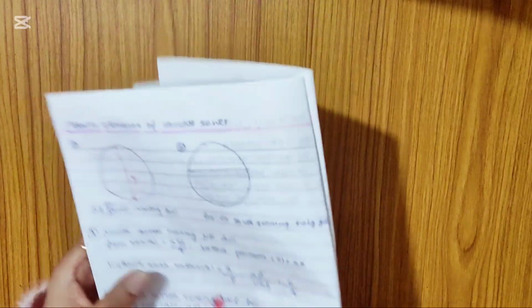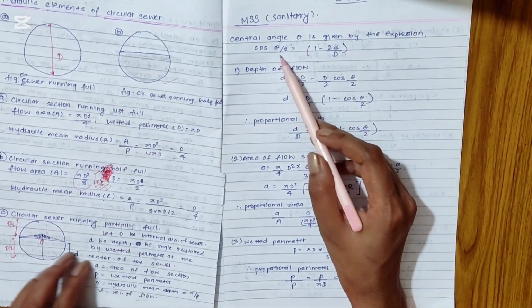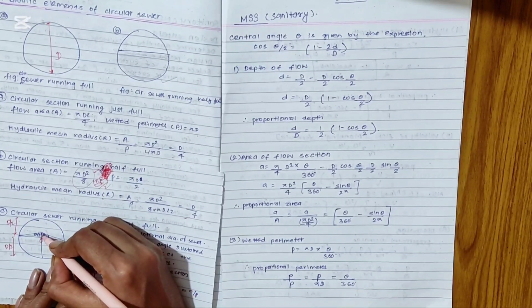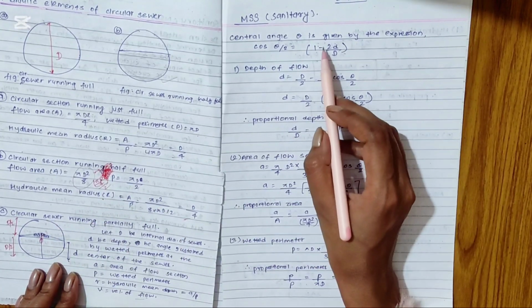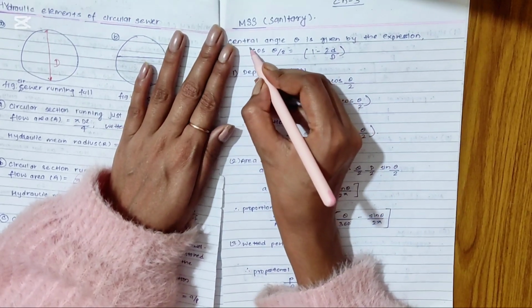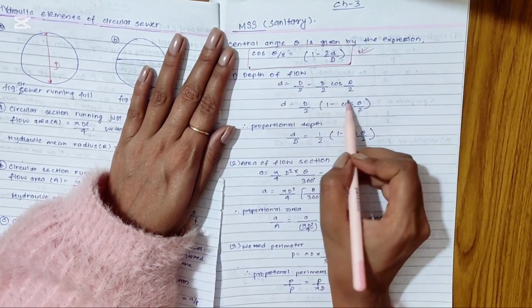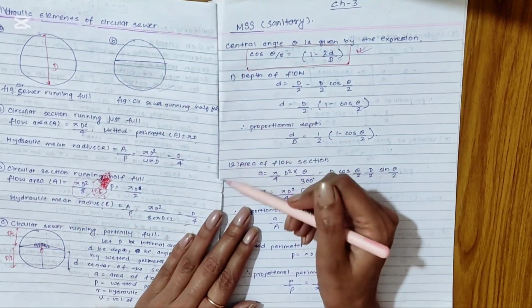So here the central angle theta is given by the expression: cos theta by 2 will be equal to 1 minus 2 d by D. So you must remember these formulas. You must remember all these highlighted formulas from this chapter.